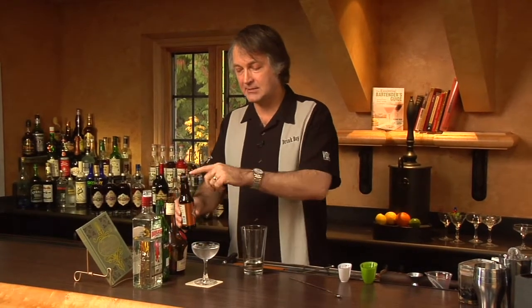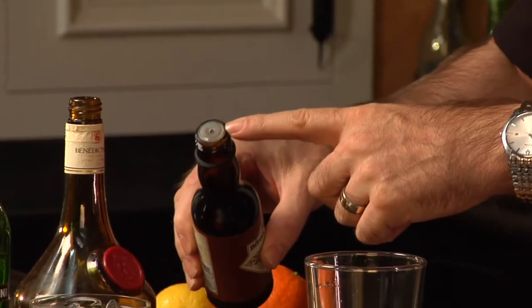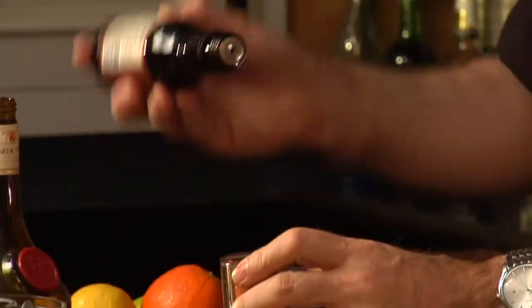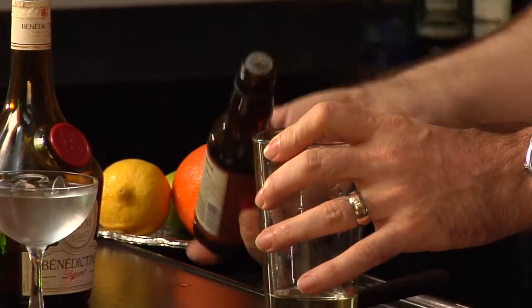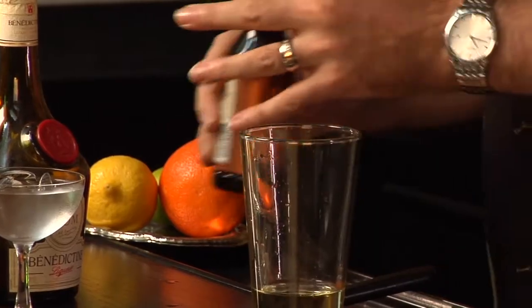Now next we're going to go with the Benedictine and the orange bitters. Both of these we're going to use 3 dashes. And you notice the Benedictine doesn't have a dasher top like the orange bitters does. So what I recommend doing is first doing the orange bitters, and when you're doing that, get a visual reference to how much product is going in. 1, 2, 3. So we saw there visually.